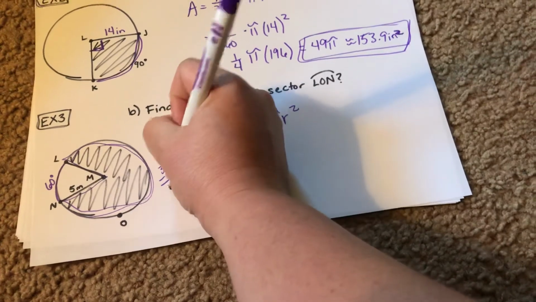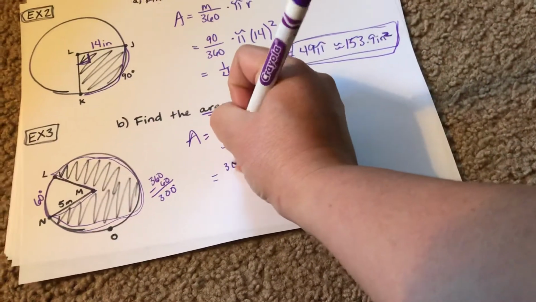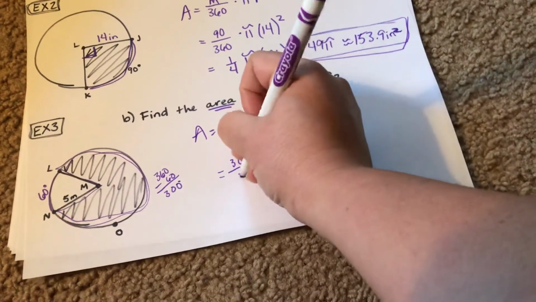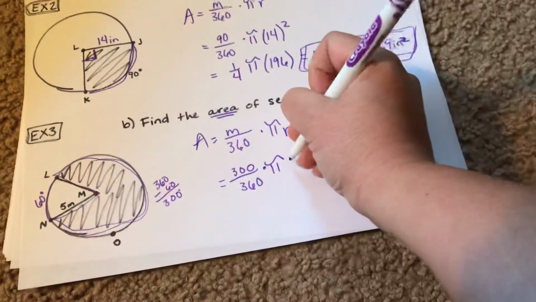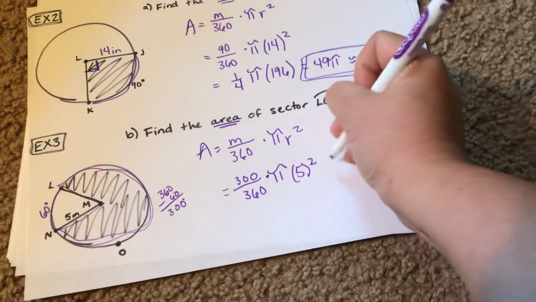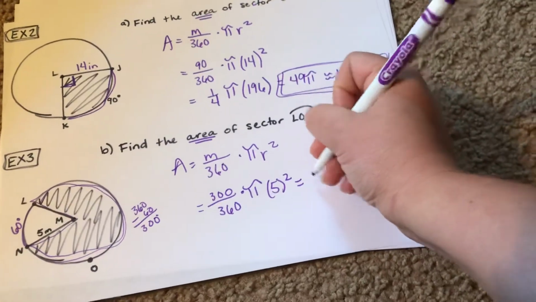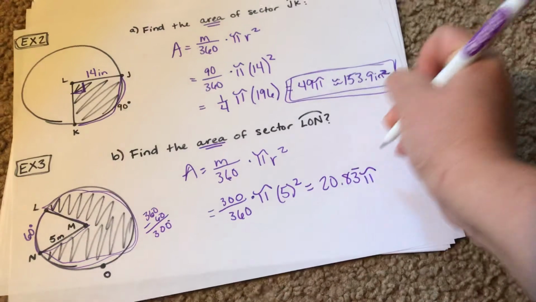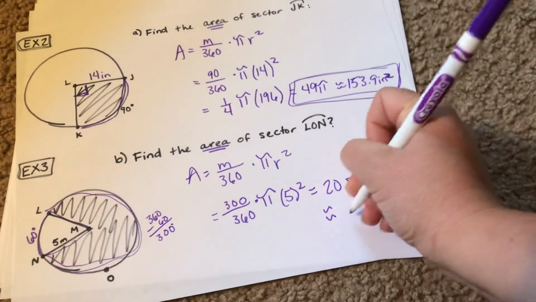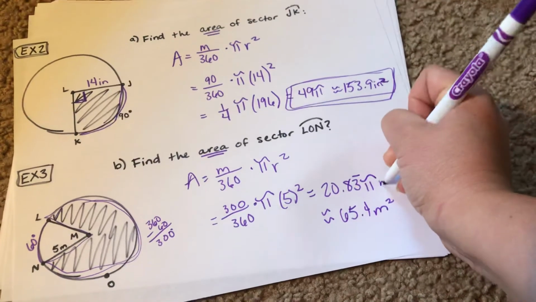Great, I definitely heard that out there. Nice job. So that's 300 degrees. So our measure is 300 divided by 360 times pi times our radius of 5 squared. So if I simplify this, type it in your calculator, you should end up with about 20.83 repeating pi, which is roughly equal to 65.4 meters squared.